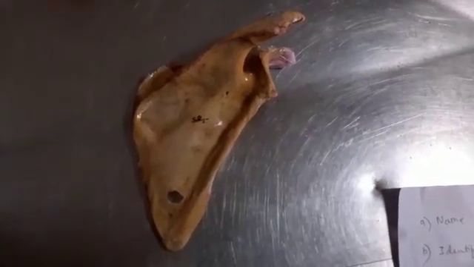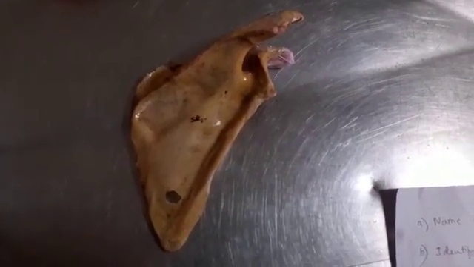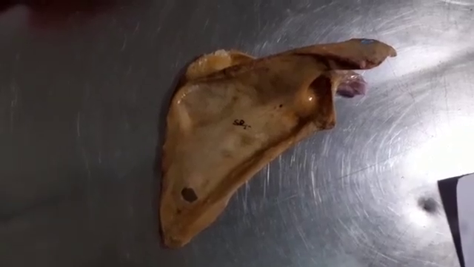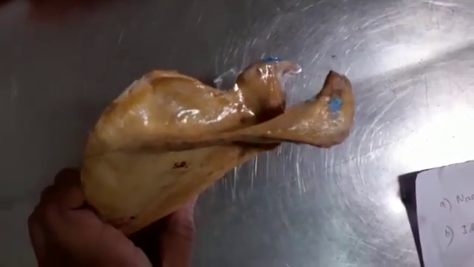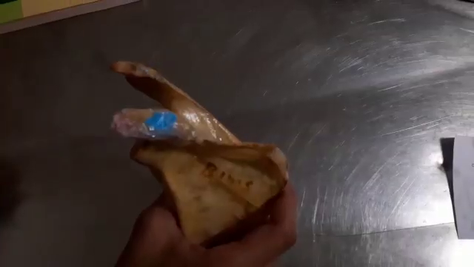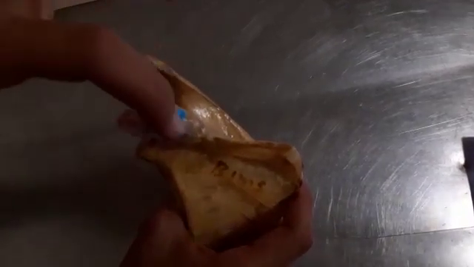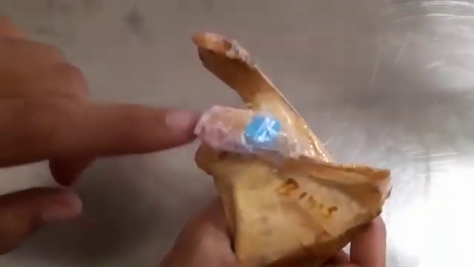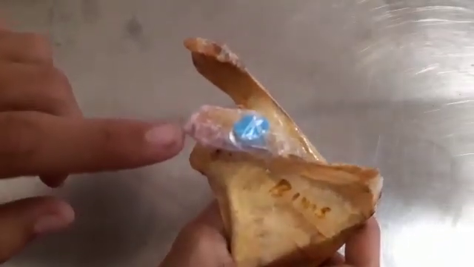Name the attachments on the colored. This is a right-sided scapula. Attachments on the colored area. On the blue part, the attachment is pectoralis minor, and on pink part, it is coracobrachialis and short head of biceps brachii.